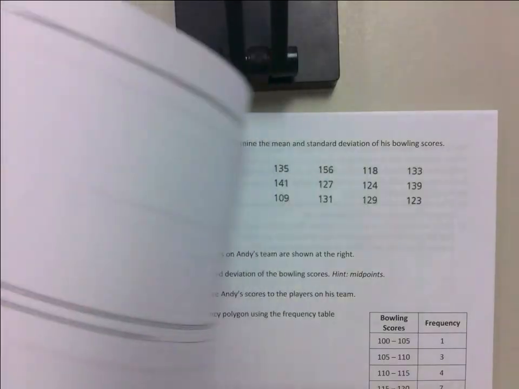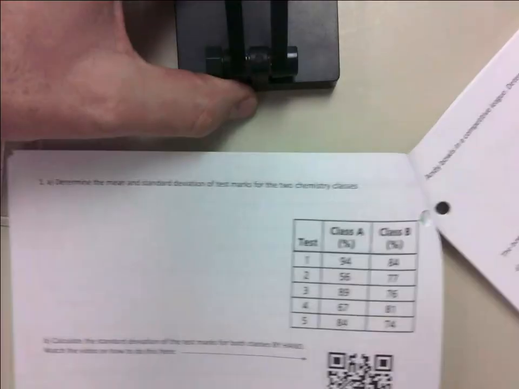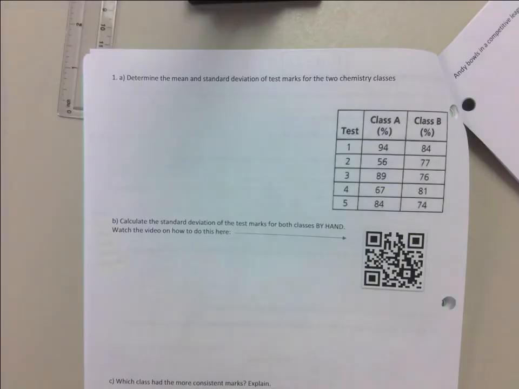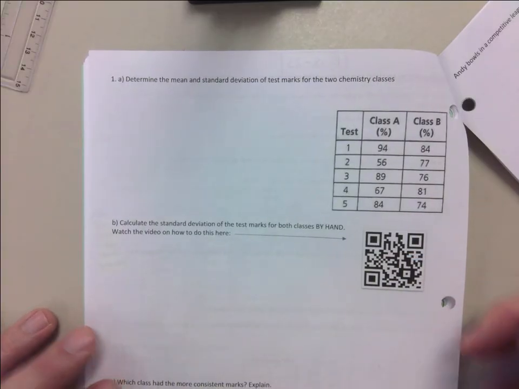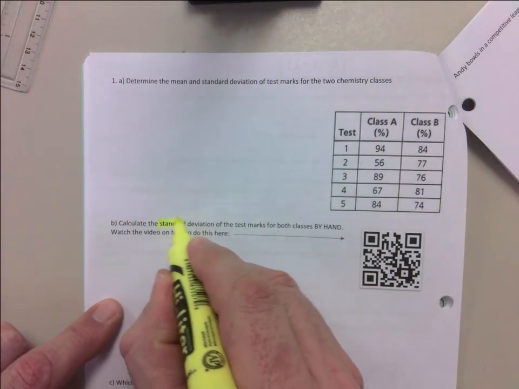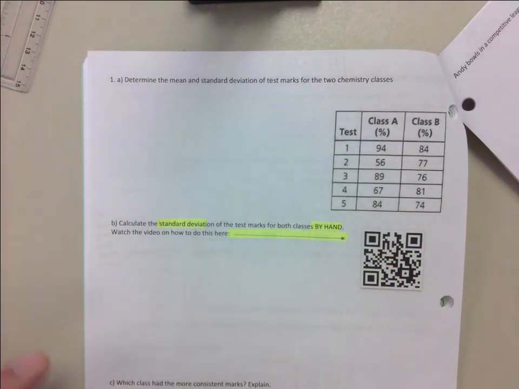Okay. On page 19, leave 19 for the very end. Once you've done everything else, you go to page 19, and I will show you how to calculate the standard deviation by hand. And guess what? There's a QR code.